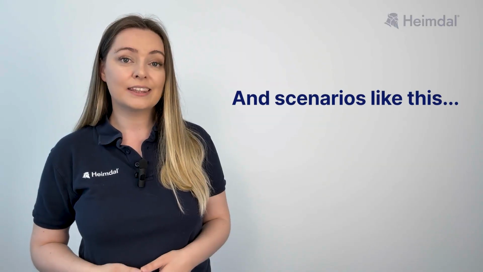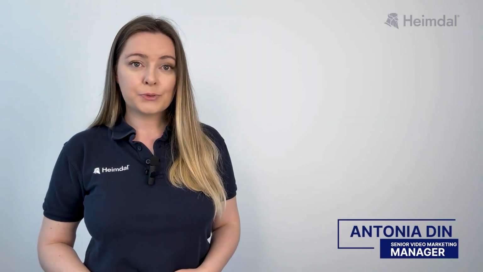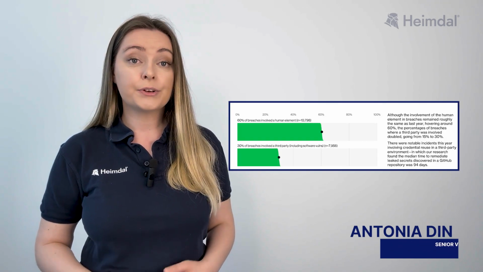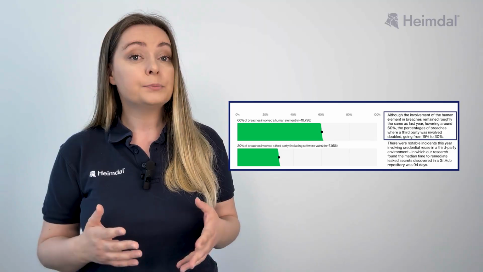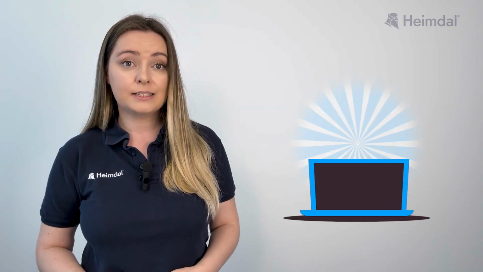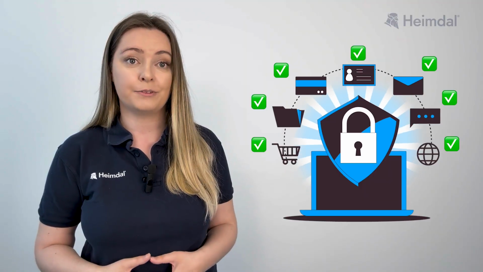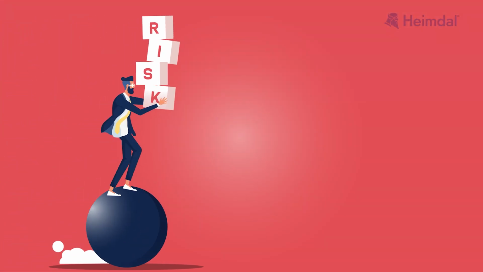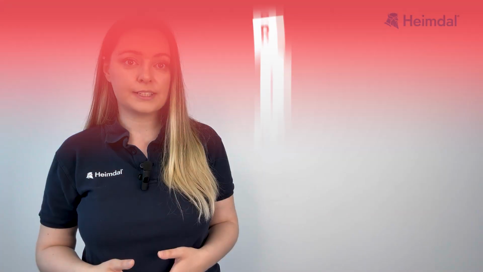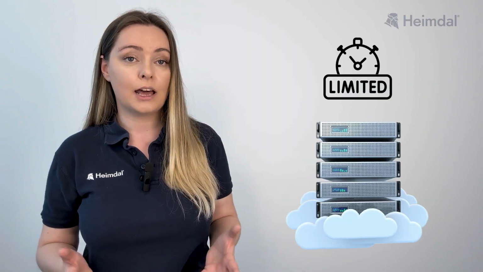And scenarios like this are becoming far more common. According to Verizon's 2025 Data Breach Investigations report, 30% of breaches now involve a third party, double the previous year's number. This means your next serious security incident may not start inside your environment at all, but in a supplier you have already approved. That changes how organizations need to think about attack surface, because it is no longer limited to endpoints, identities, or cloud infrastructure.